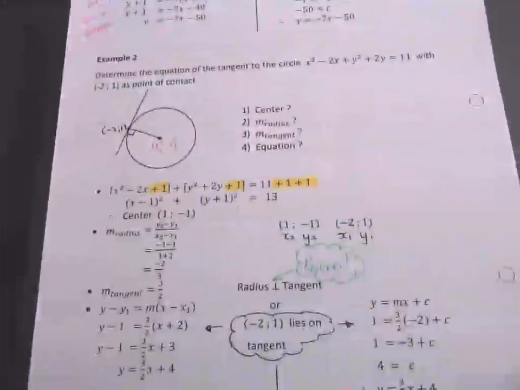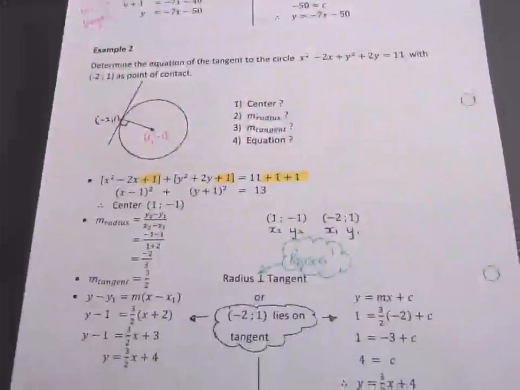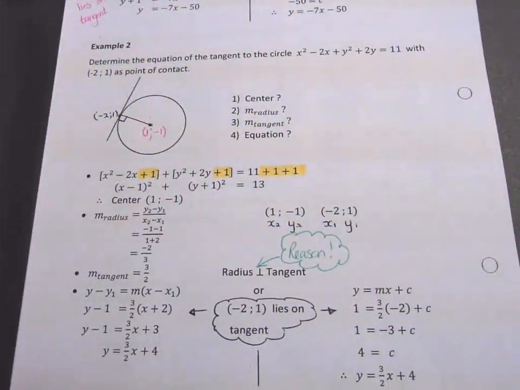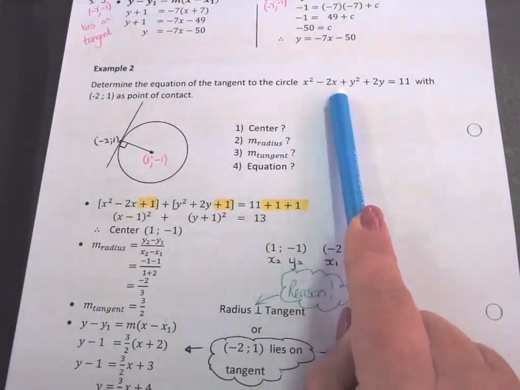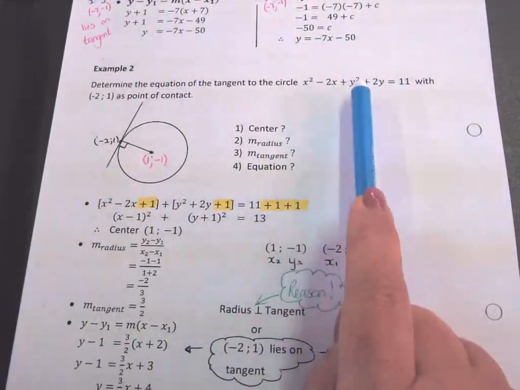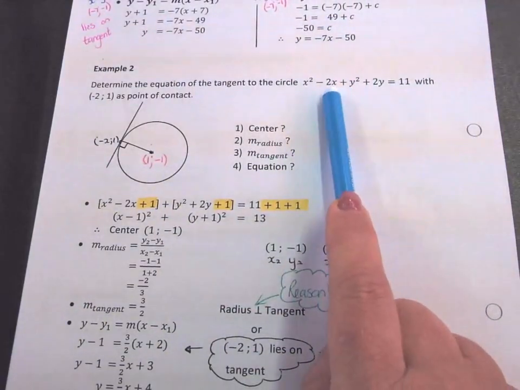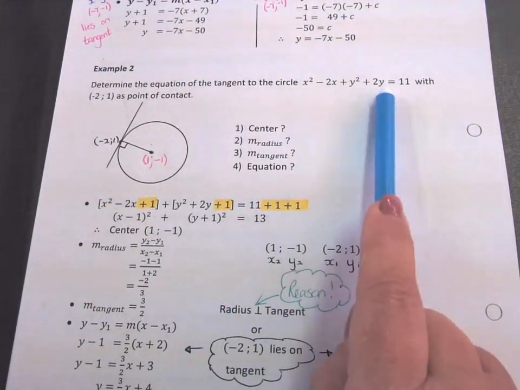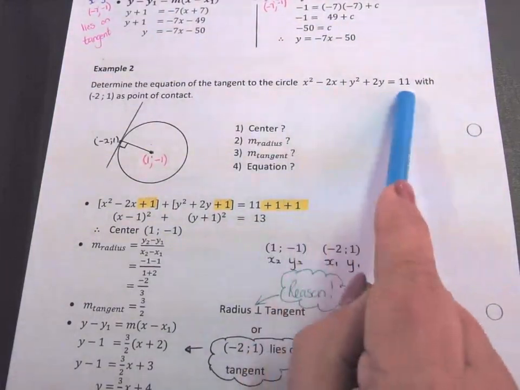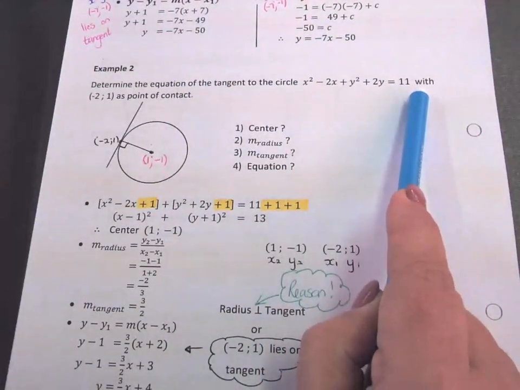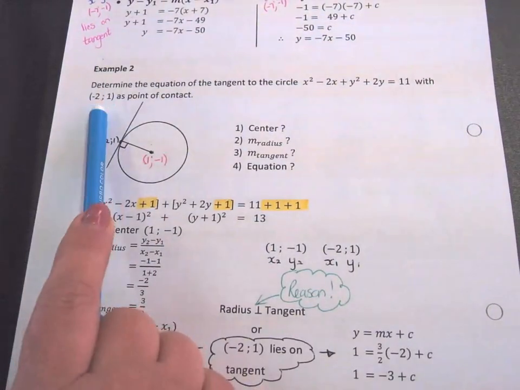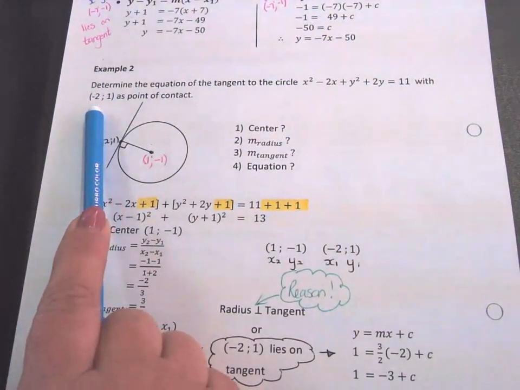Let's look at example 2. Determine the equation of the tangent to this circle. Now we have x squared and y squared and more terms. So this tells me that this circle is not on the origin, it's off the origin. We also have a point of contact.